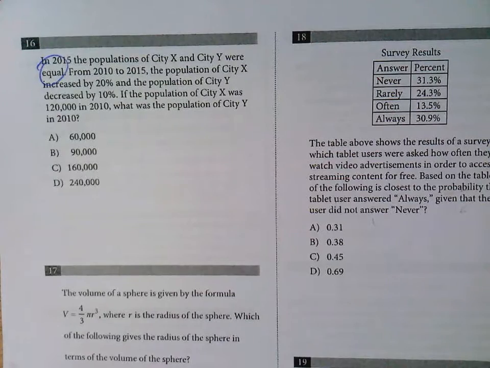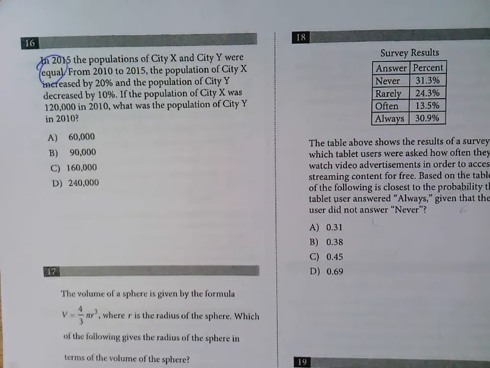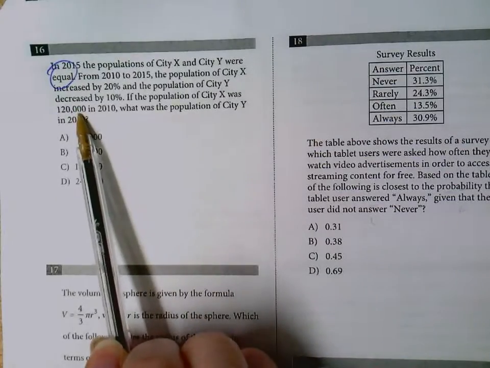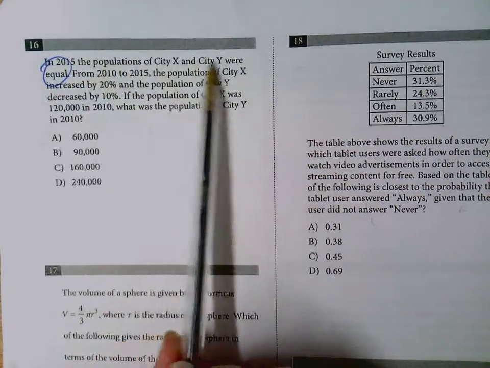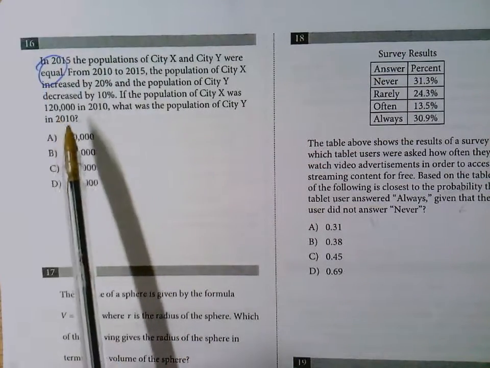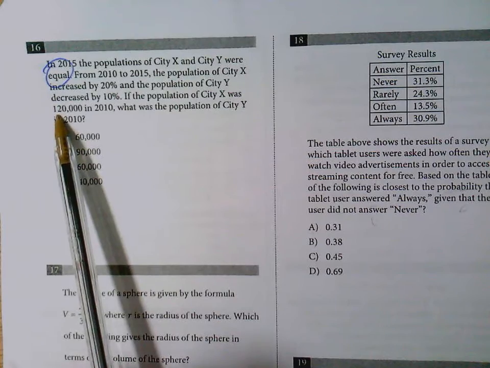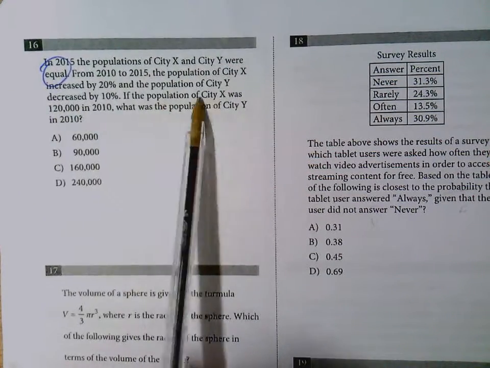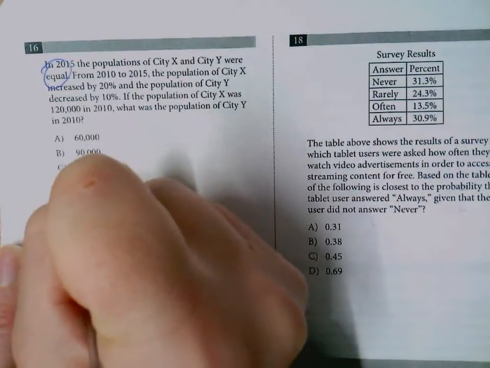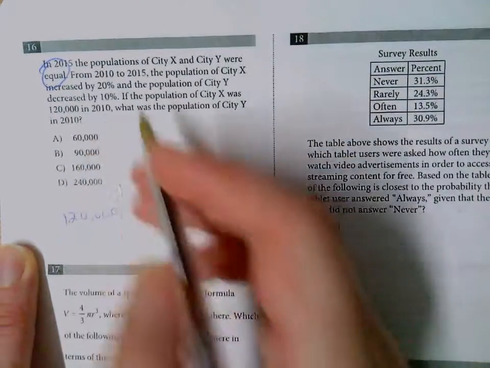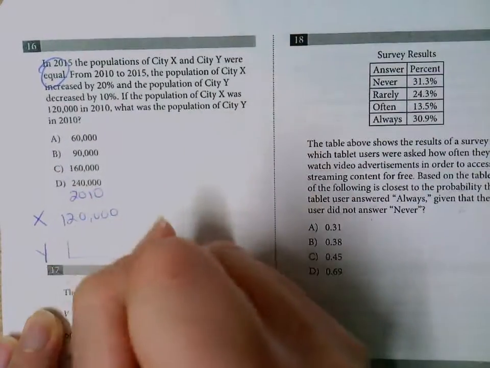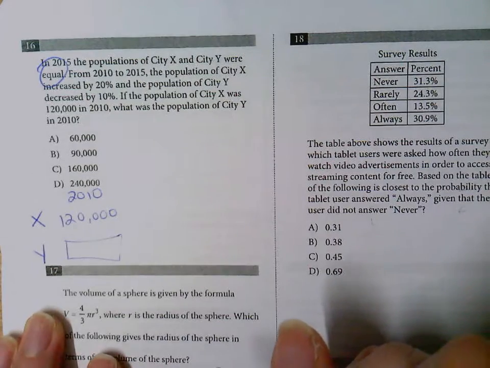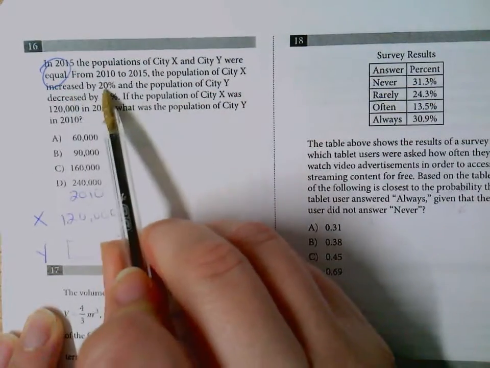Well, they were both equal, right? And this is between 2010 and 2015. So they're telling me the initial population then, wait, oh, in 2015 they're equal. Okay, so I have to go, I need to take city X is currently 120,000 in 2010. This is city X. I want to know city Y's population then. City X increased by 20%.